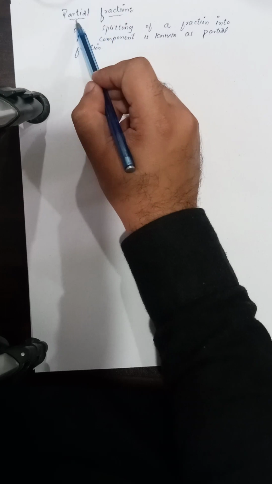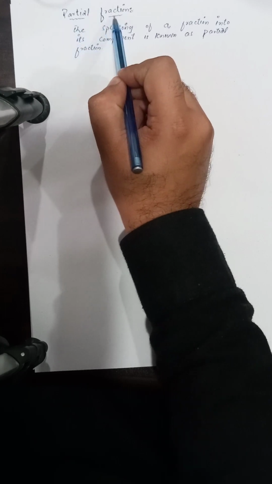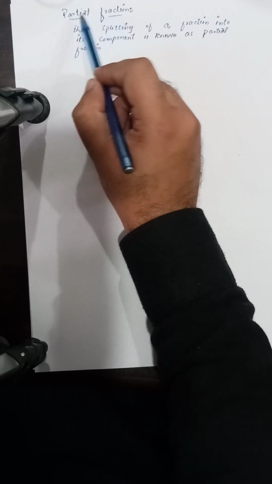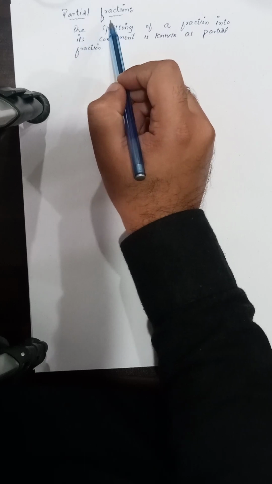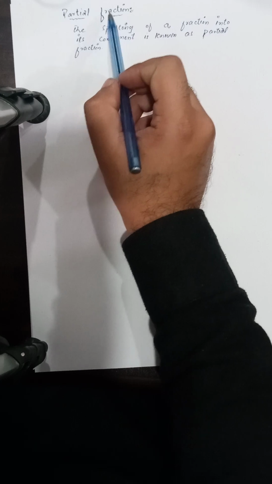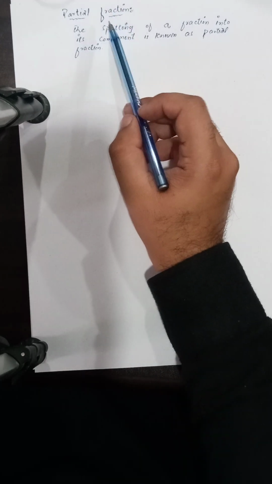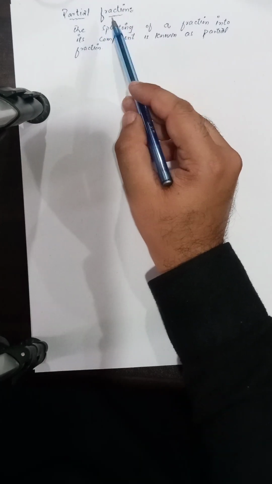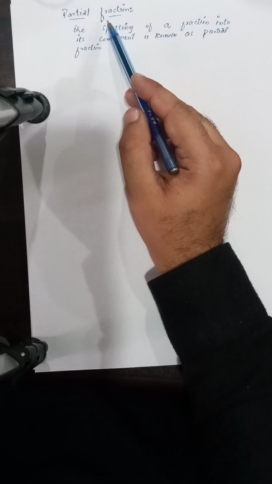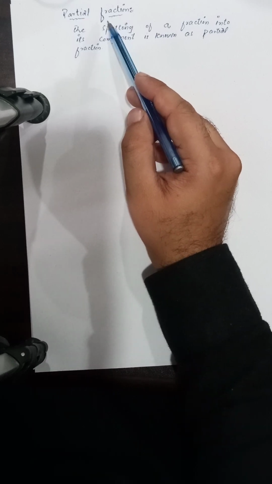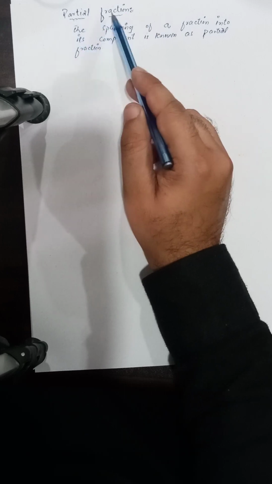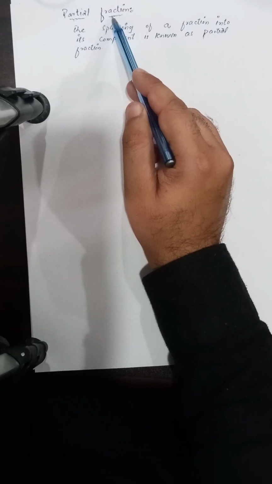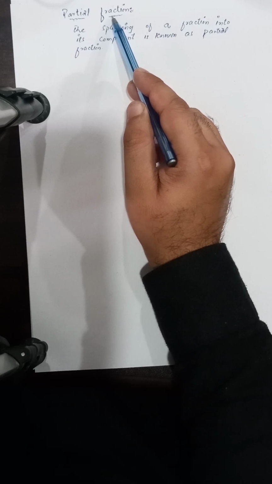So today the new lecture is about partial fraction. Why we need partial fraction, and in mathematics how we can use partial fraction in many things. Partial fraction can be used in finding the integration of a function, the Laplace transform of a function, or the Fourier transform of a function. With the help of partial fraction we can find the split components of any fraction.